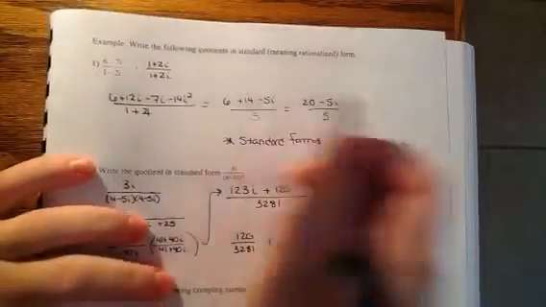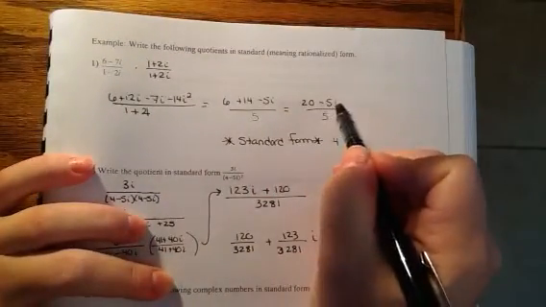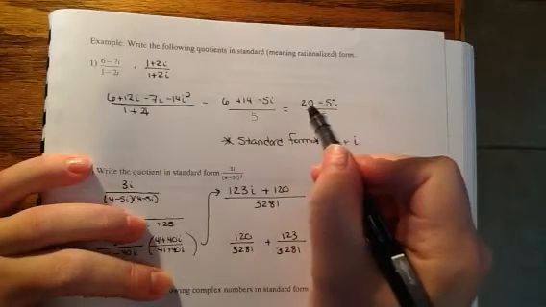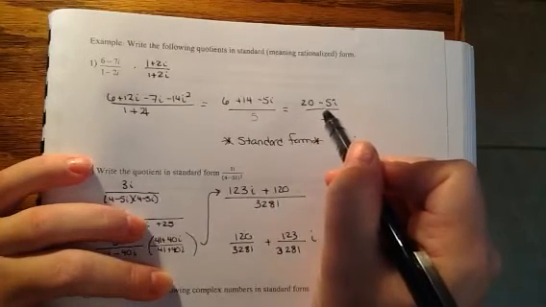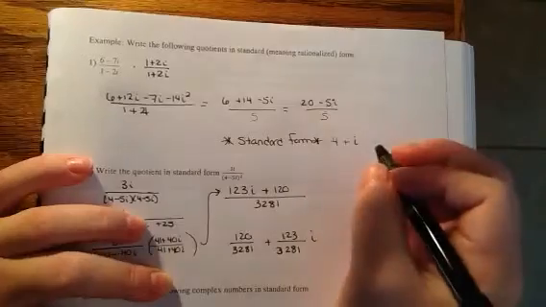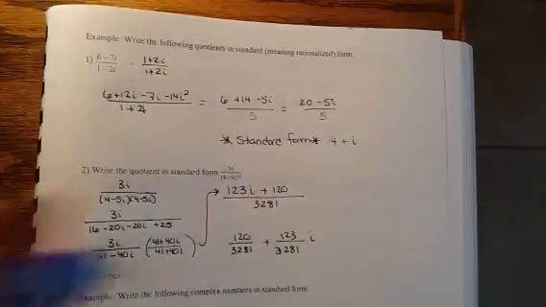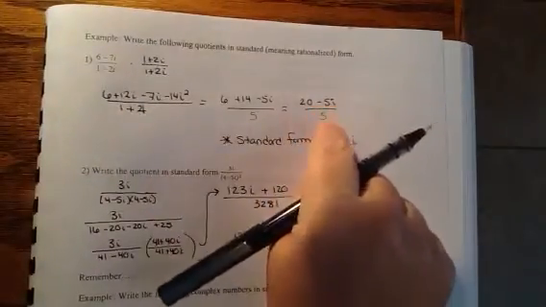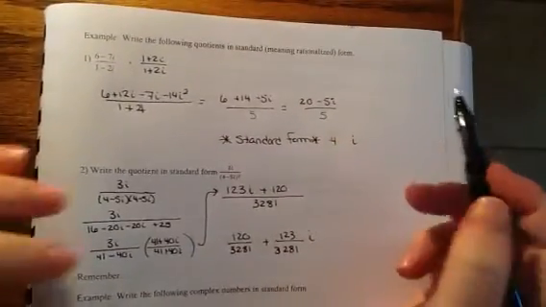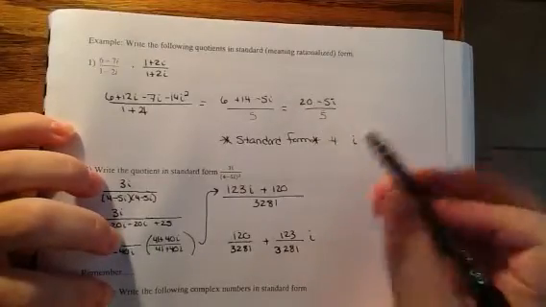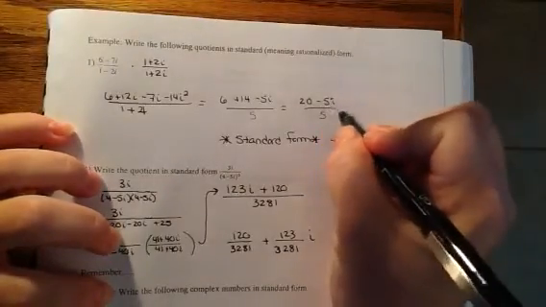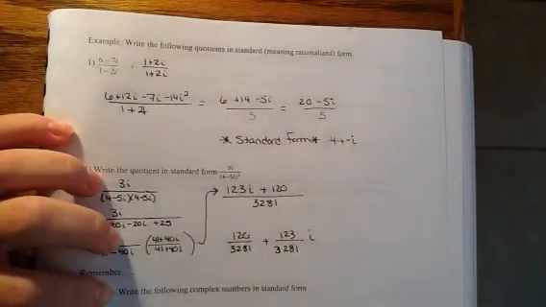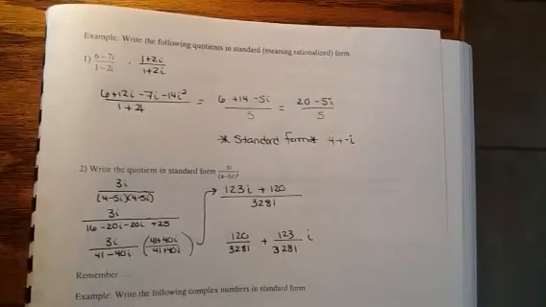So when you FOIL all this out and multiply it out, you get 20 minus 5i over 5, and you have to put it in standard form, so you're going to do 20 over 5, and then your 5i over 5. So when you do this, 20 over 5 is 4, and then negative 5i over 5 is going to get you plus a negative i, and that's in standard form.